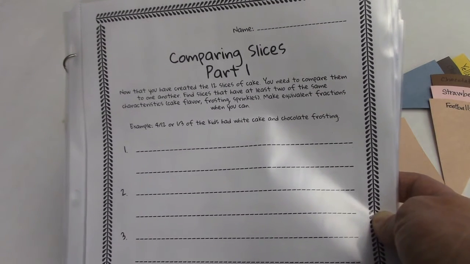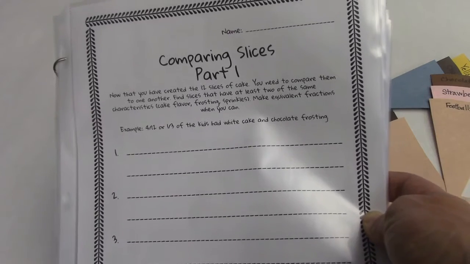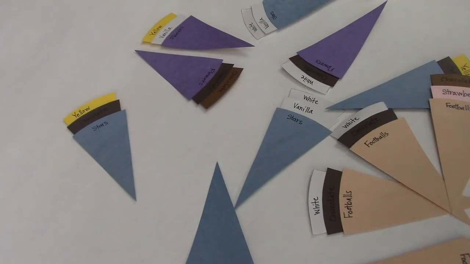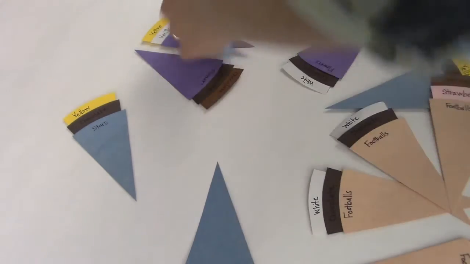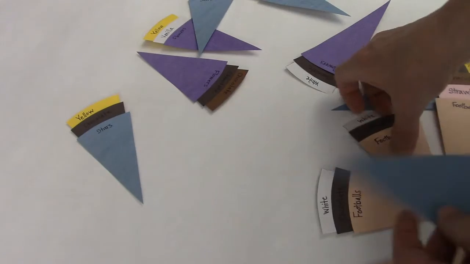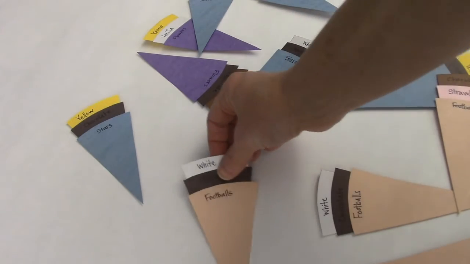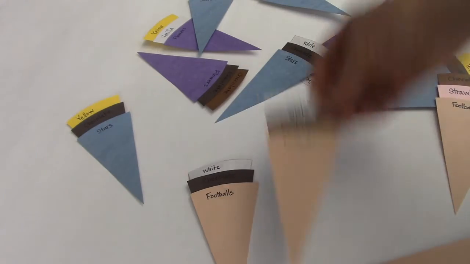Make equivalent fractions when you can. So my example was, and I have to move these around because that's the best way for me to do it. I was looking at kids who had white cake and chocolate frosting.